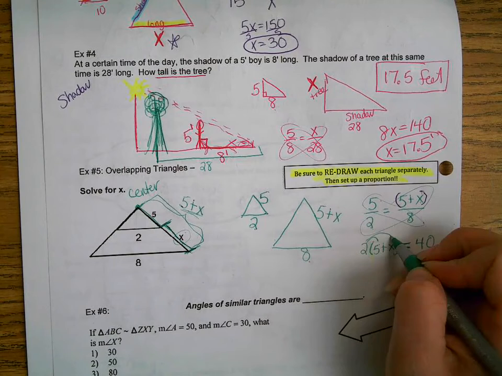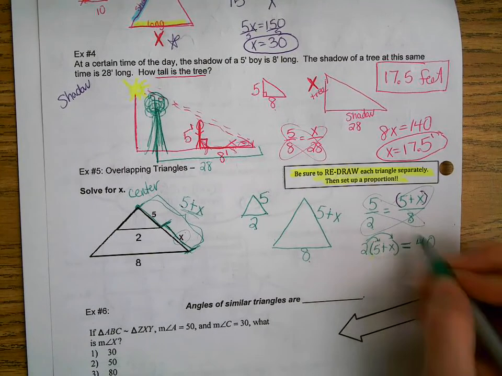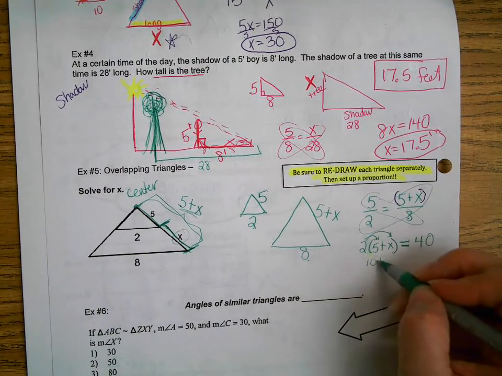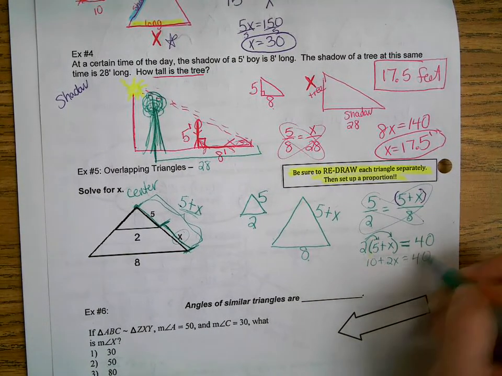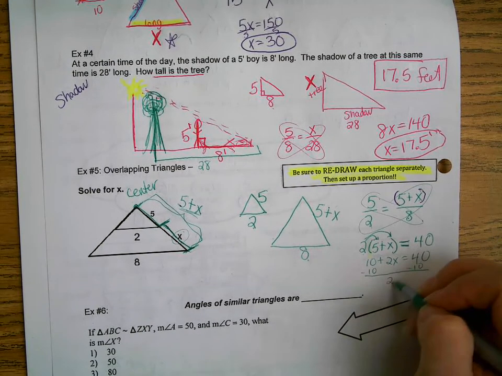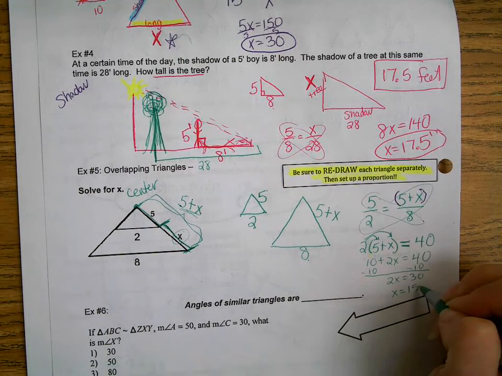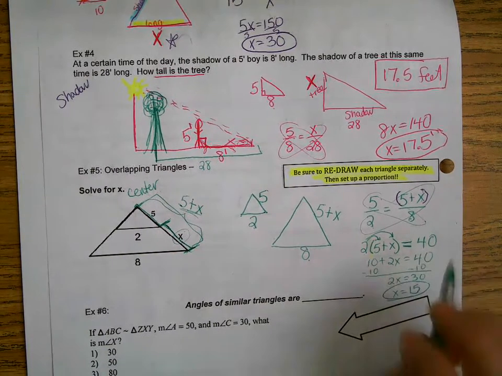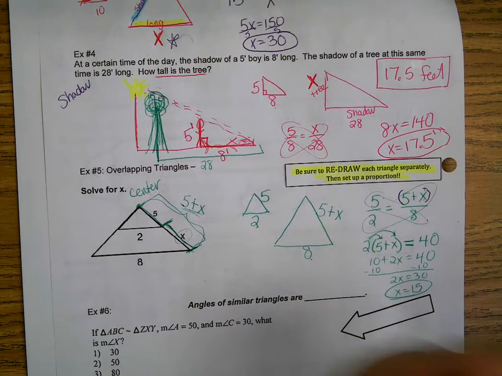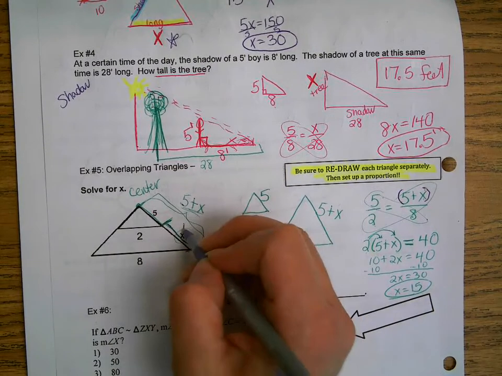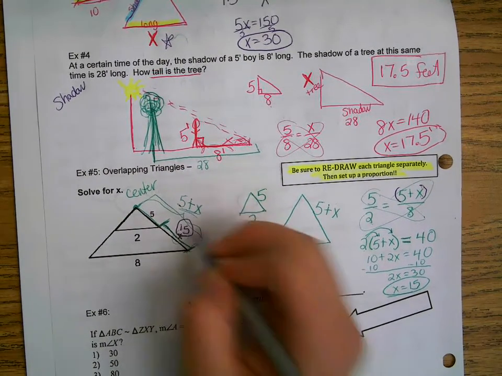That's another mistake I see often with the algebra here. 2 times 5 is 10, plus 2x equals 40. Move the 10 over, 2x is 30, making x 15. So in that context, this measurement from here to here is 15.